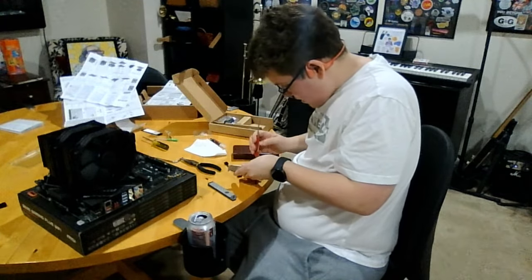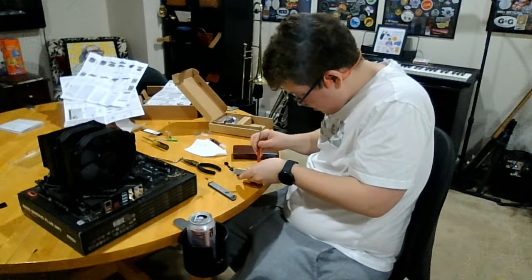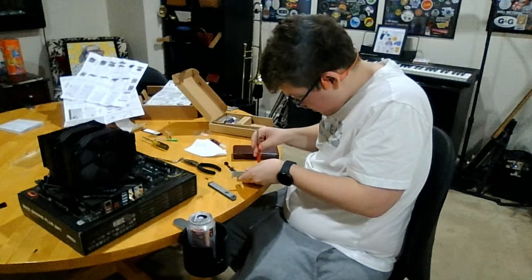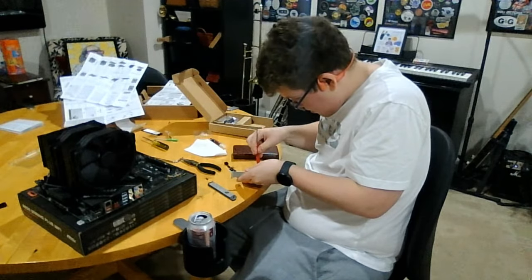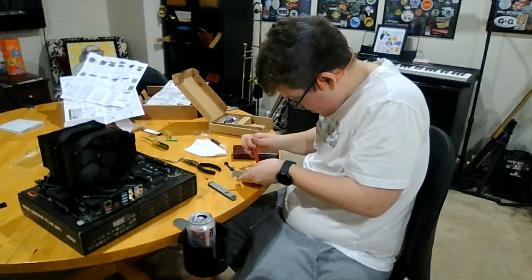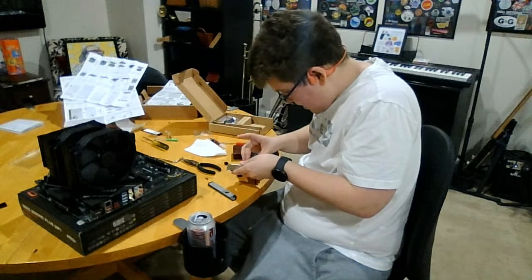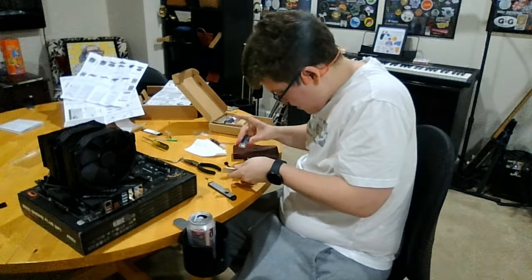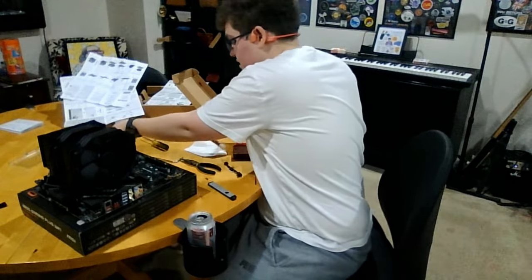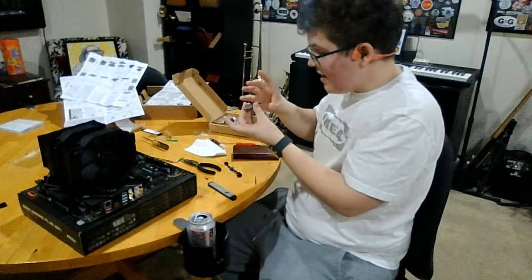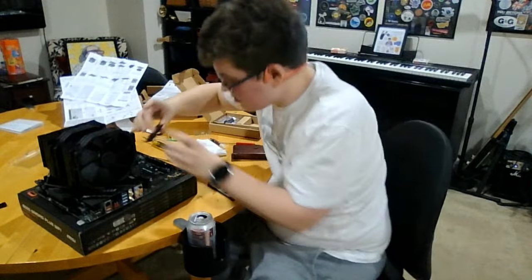I feel like I'm doing microsurgery. That's so much storage on a singular stick of gum. It is terrifying how much storage is on there.